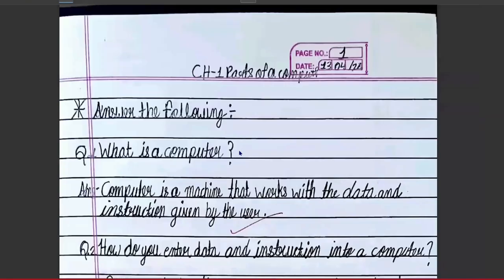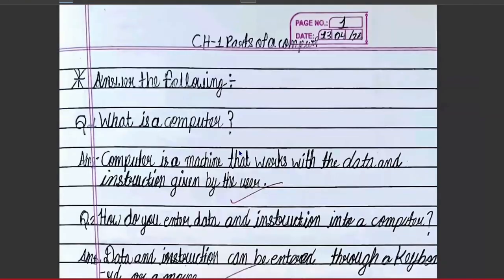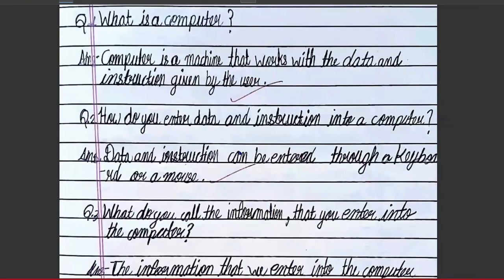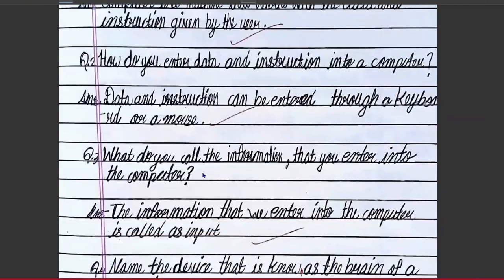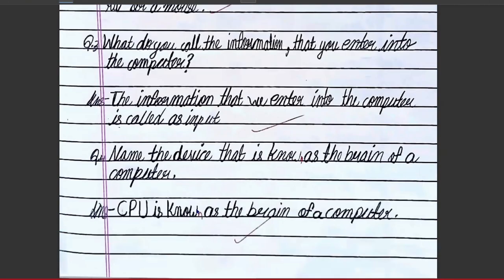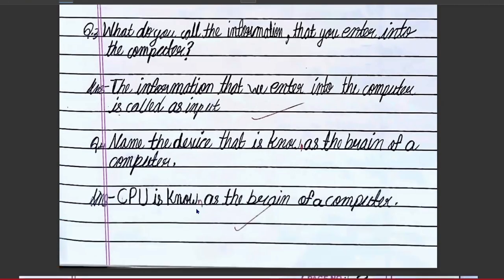Now it's time for the question answer. What is a computer? A computer is a machine that works with the data and instruction given by the user. How do you enter data and instruction into a computer? Data and instruction can be entered through a keyboard or a mouse. What do you call the information that you enter into the computer? It is called input. Name the device that is known as brain of the computer. We know that CPU is the brain of a computer.